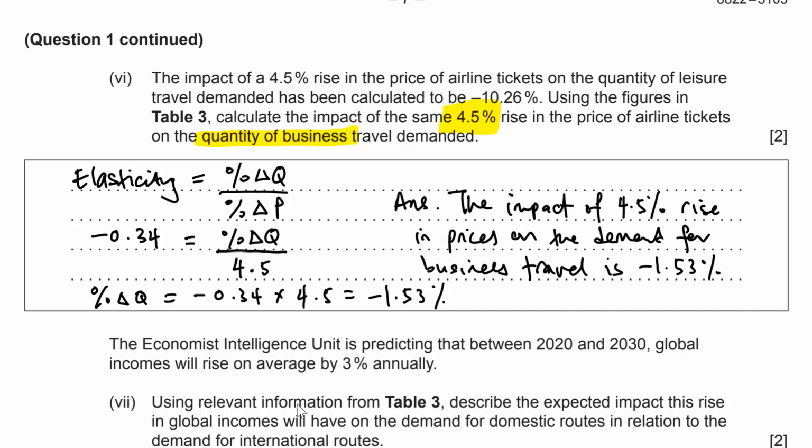So how do we figure out the impact of that 4.5% price rise on the quantity of demand for business travel? Well, that's where elasticity comes in, because that's precisely what elasticity does. So we write the formula for elasticity. Elasticity is equal to percentage delta Q divided by percentage delta P.